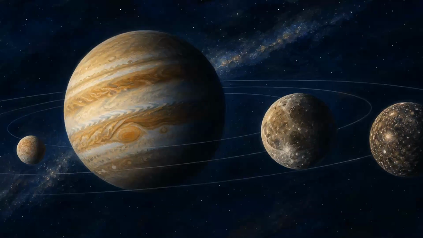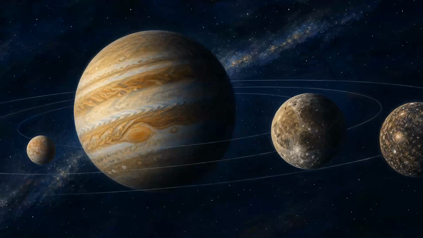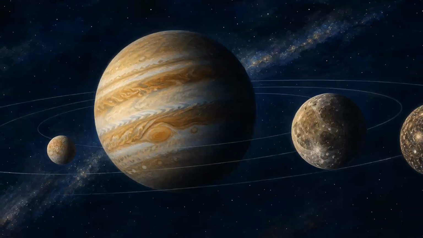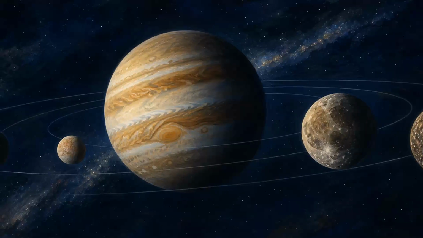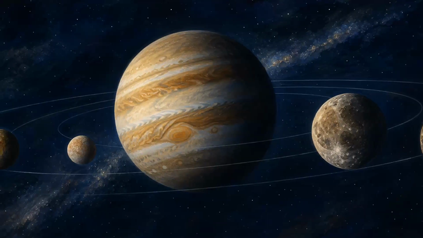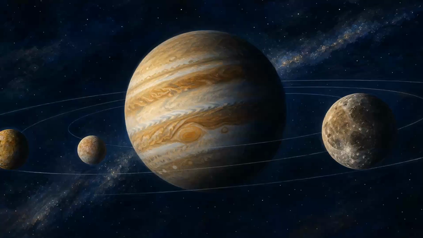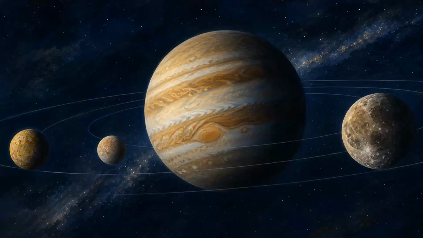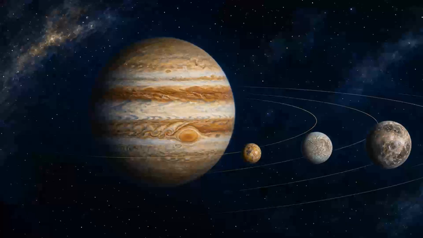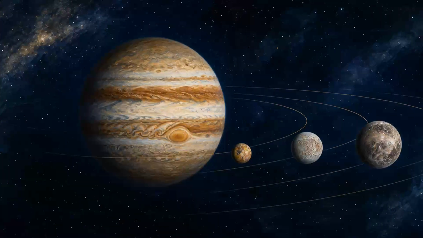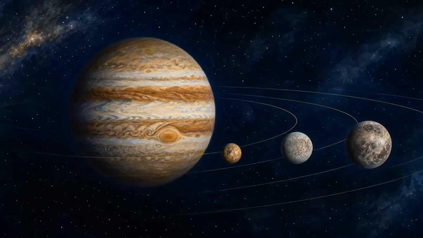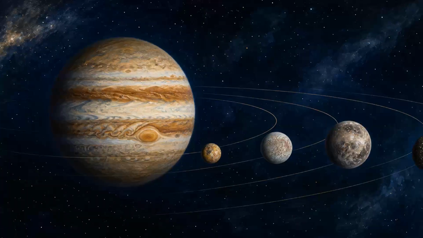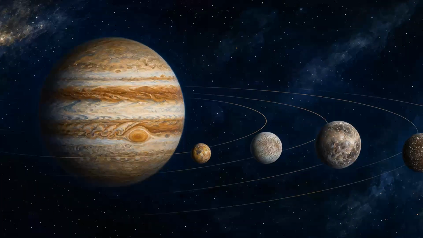Io averages about 422,000 kilometers from Jupiter's center. Europa lies near 671,000 kilometers, Ganymede about 1.07 million, and Callisto roughly 1.88 million. The full span from Jupiter to Callisto is larger than 4 Earth-Moon distances. Yet compared with Jupiter's 778 million kilometer distance from the Sun, the Galilean system is compact.